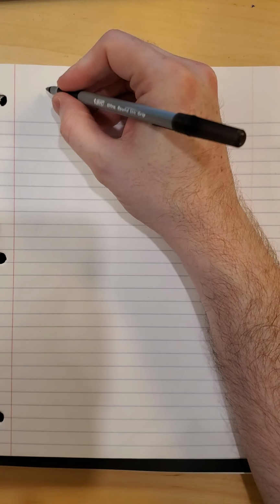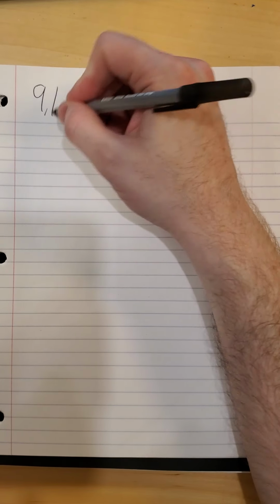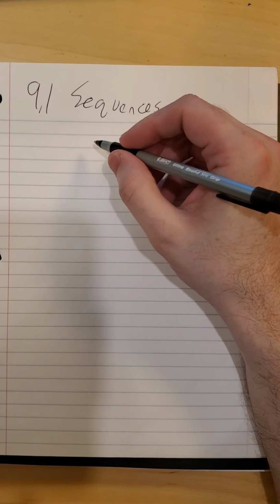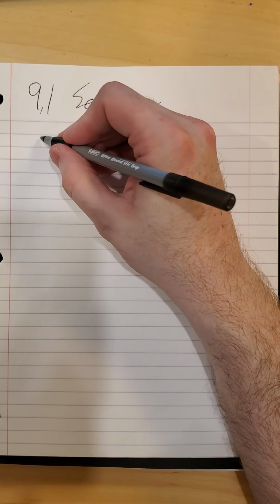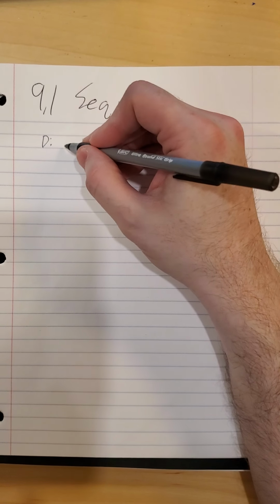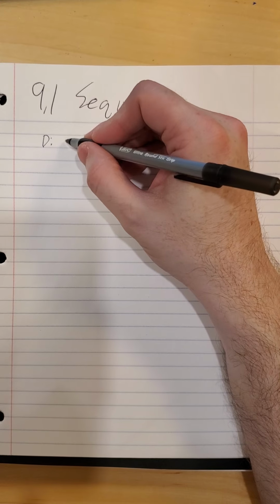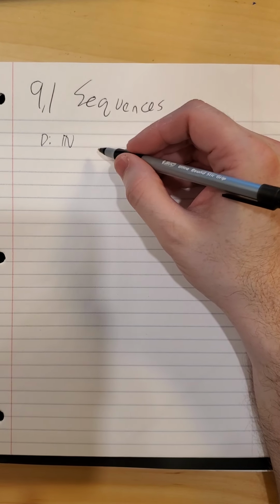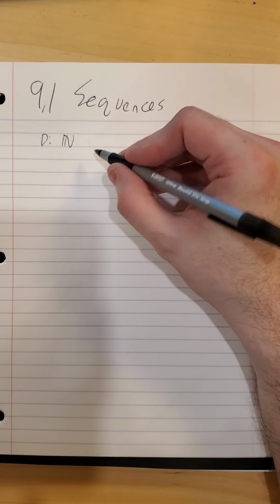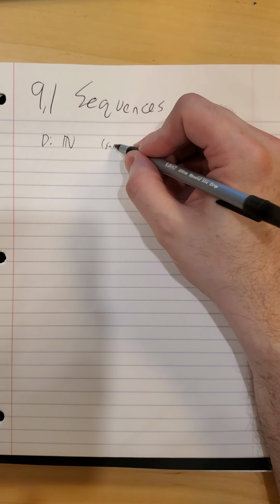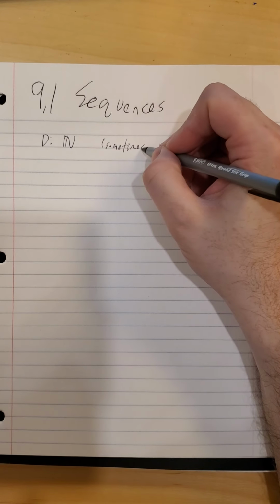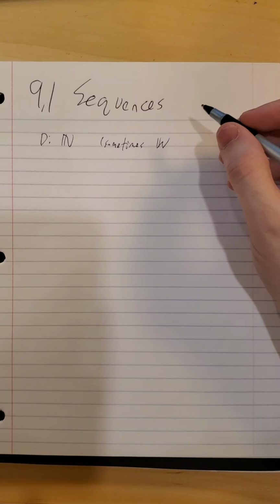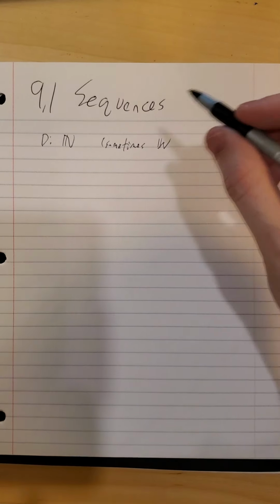Hi everyone, today we are working on section 9.1 on sequences. So in a sequence in general, our domain is the set of natural numbers. So 1, 2, 3, 4, etc. Occasionally, we will include a 0. In that case, our domain would be the set of whole numbers. Usually, though, natural numbers.